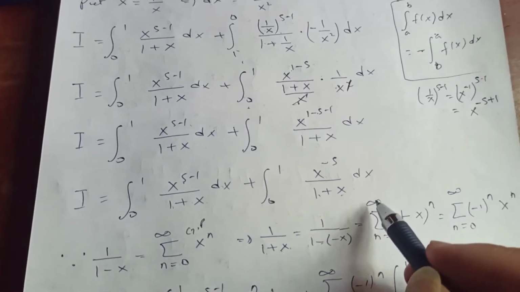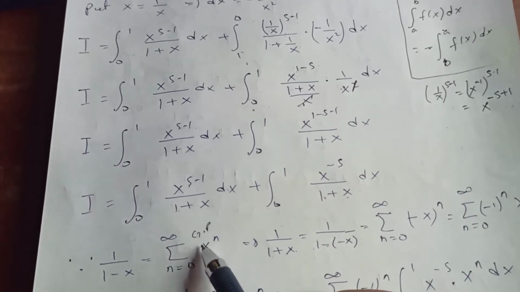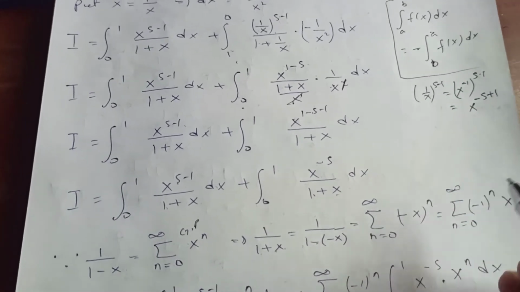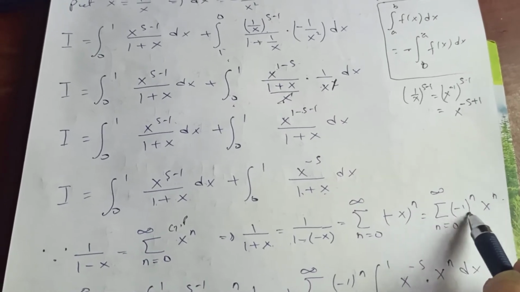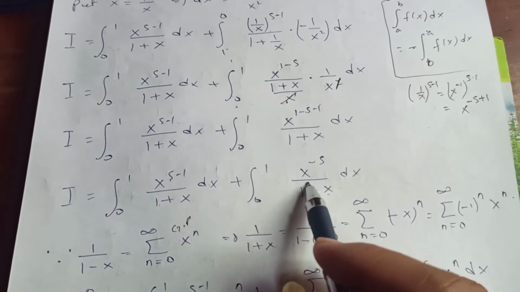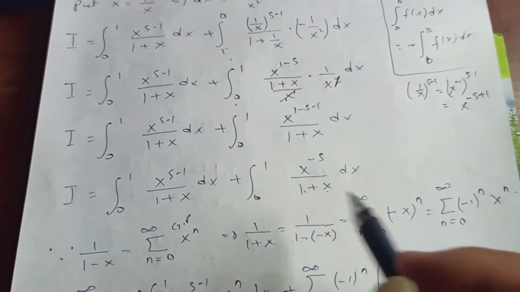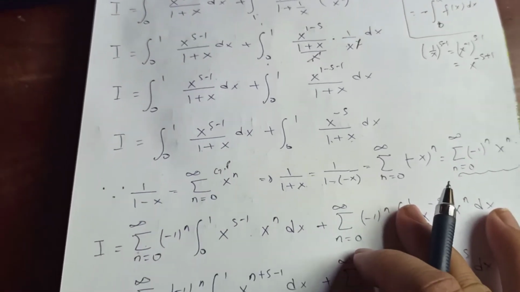So the sum from n equals 0 to infinity. Here x is nothing but negative x, so it will be negative x to the n. This is nothing but the sum from n equals 0 to infinity of negative 1 to the n times x to the n. So in place of this denominator 1 plus x, we are going to substitute the summation. That's our goal.